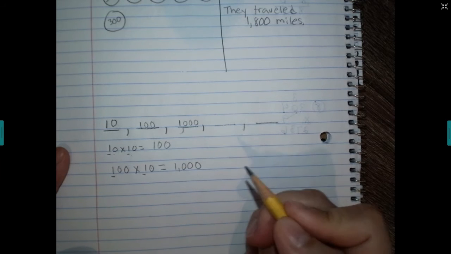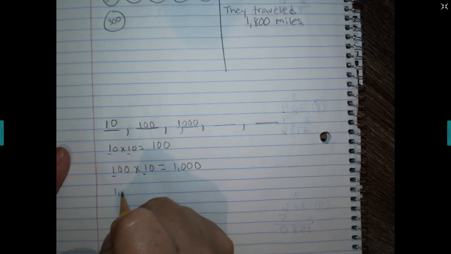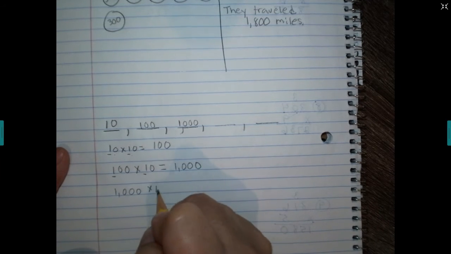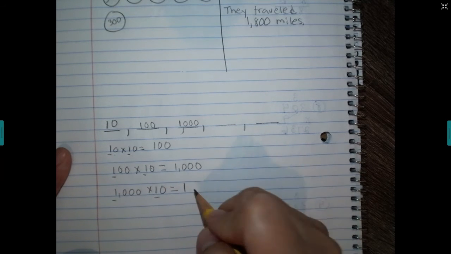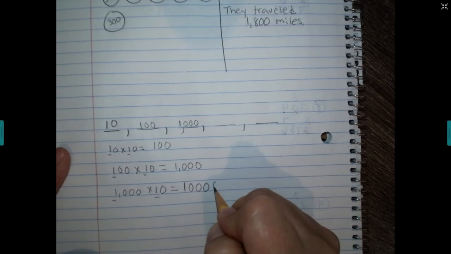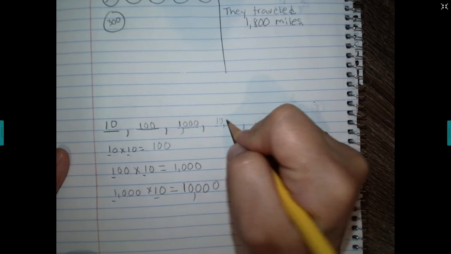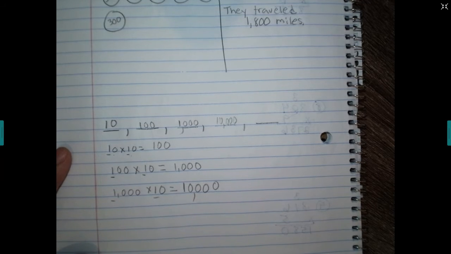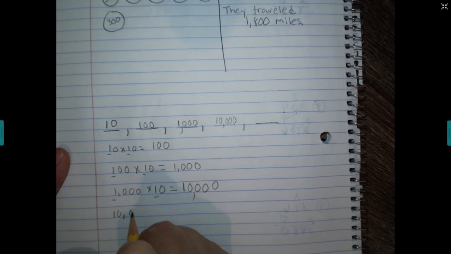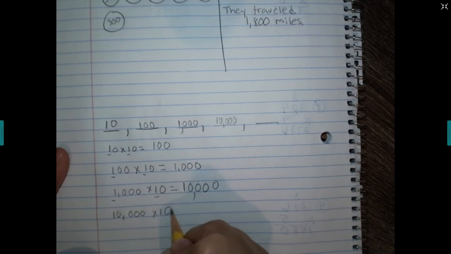All right, so the next number we have is 1,000 times 10. So 1 times 1 is 1, and then add 4 zeros. 1, 2, 3, 4. 10,000. And then the last number we're going to do is 10,000 times 10.